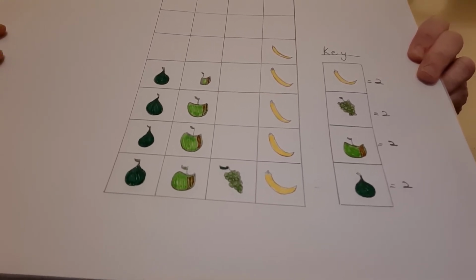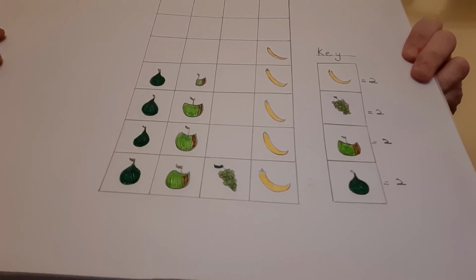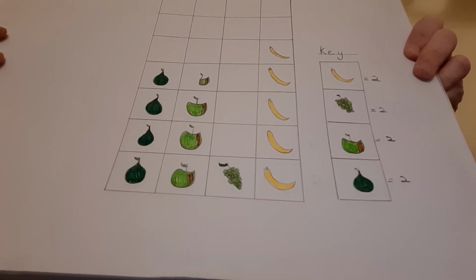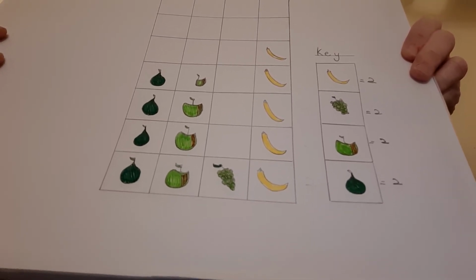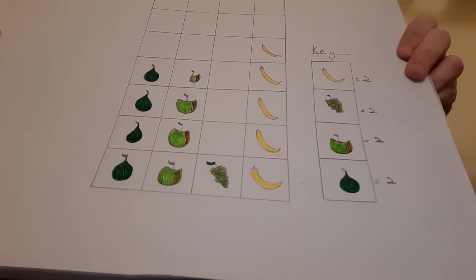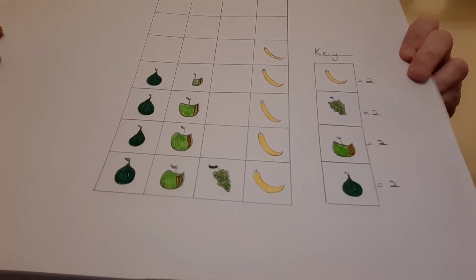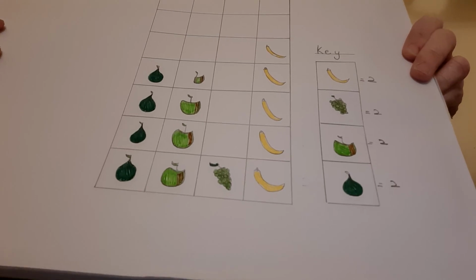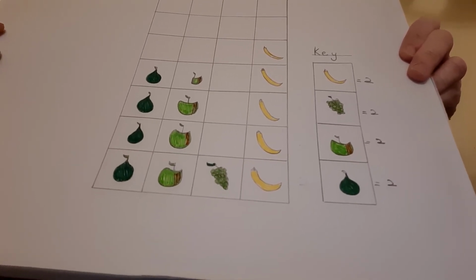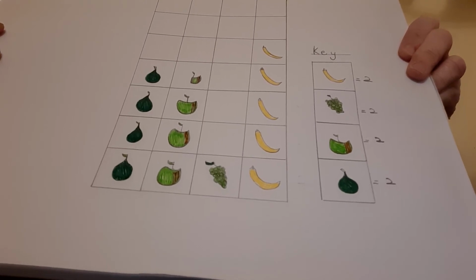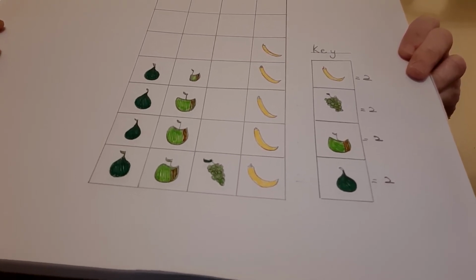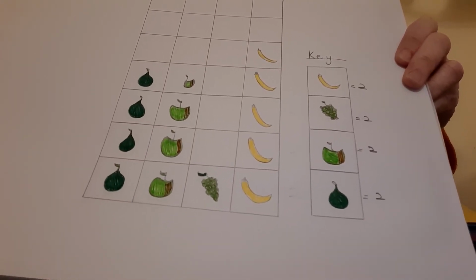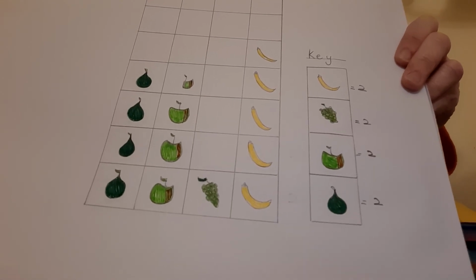Well done. Who can tell me what is the difference between the favourite fruit on this pictogram and the least favourite fruit? Remember, if you're finding the difference, either count on from the smallest number, or you can use your subtraction skills, Year 2s. That's right, 10 of my friends liked bananas and only 2 liked grapes. So 10 subtract 2 equals 8. The difference is 8 between the favourite fruit and the least favourite fruit.